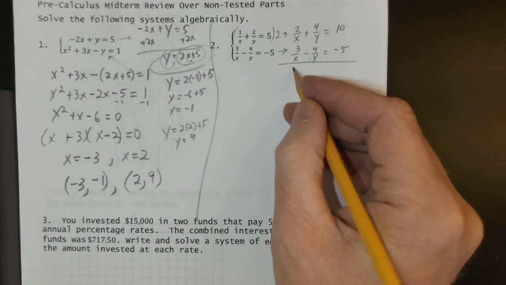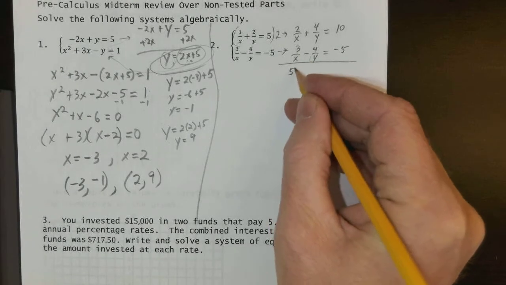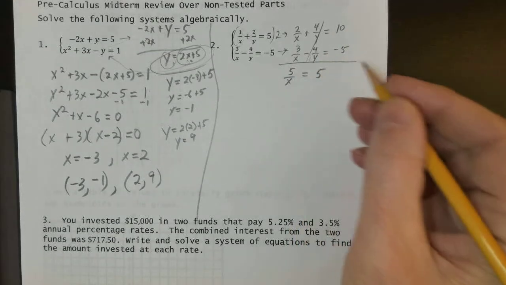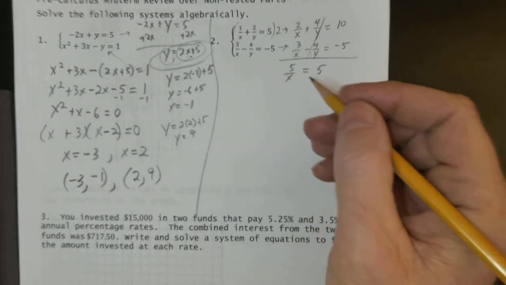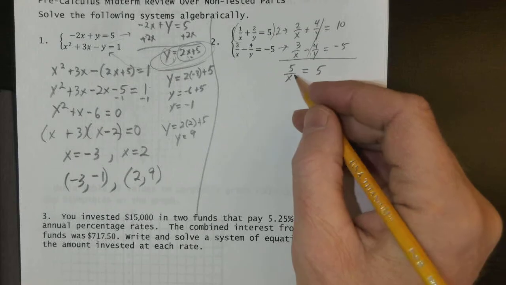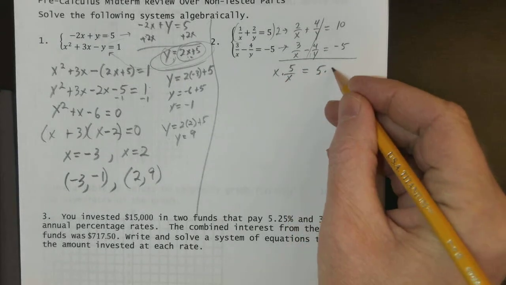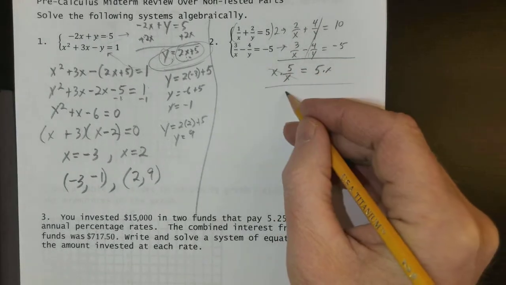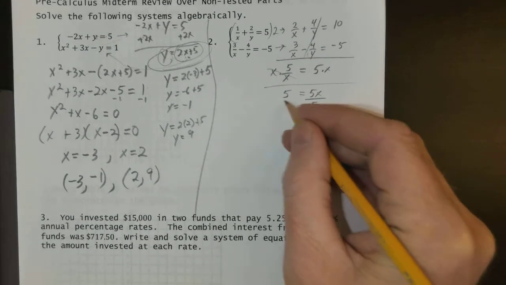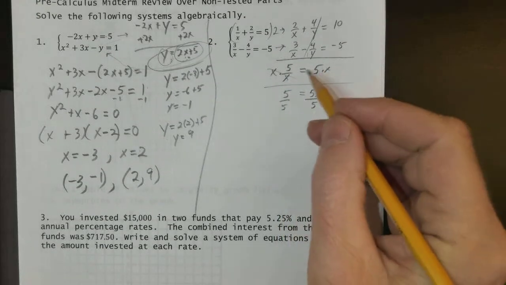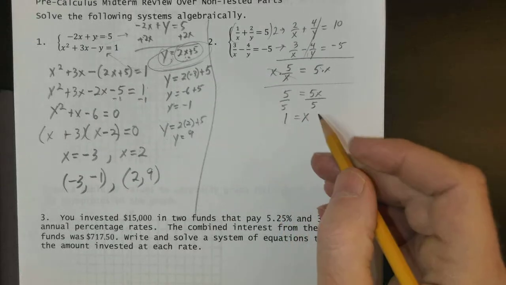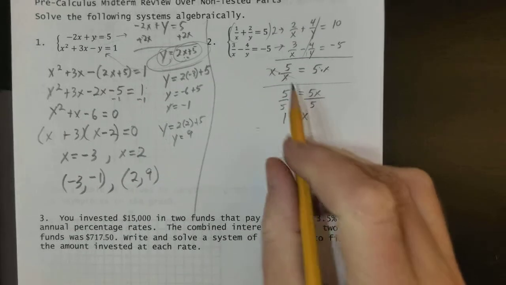So 2 over x plus 3 over x is 5 over x. Those cancel. 10 minus 5 is 5. So what I'm going to do is multiply both sides by x because I don't like that x being in the denominator. So now I've got 5 equals 5x. I could have just looked at it and said, well, 5 divided by what number is equal to 5? And that answer is 1. So x equals 1. And that's the only value for x.